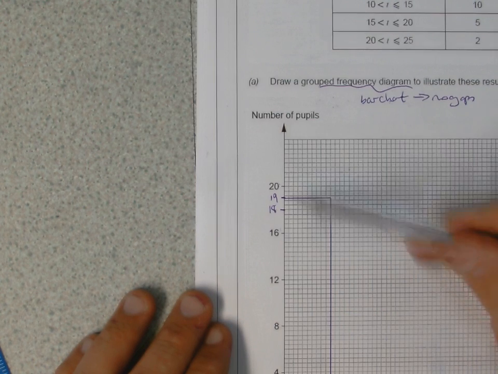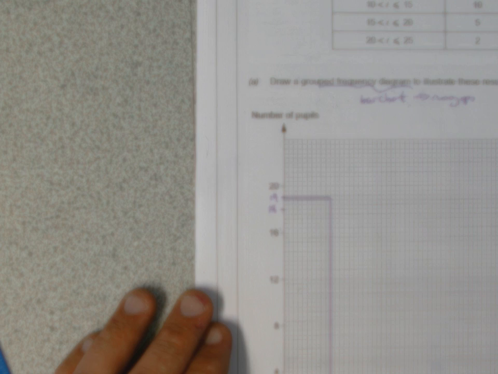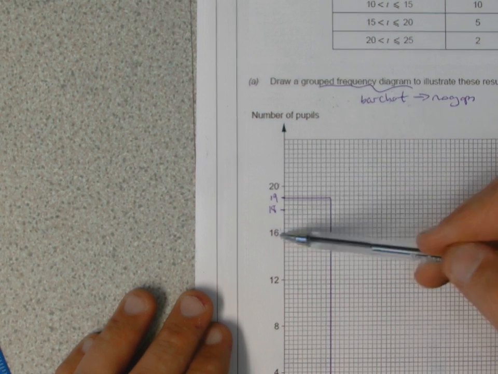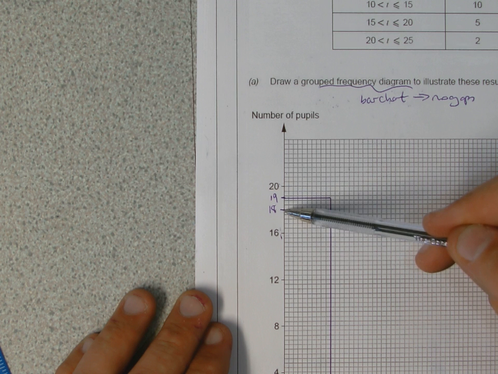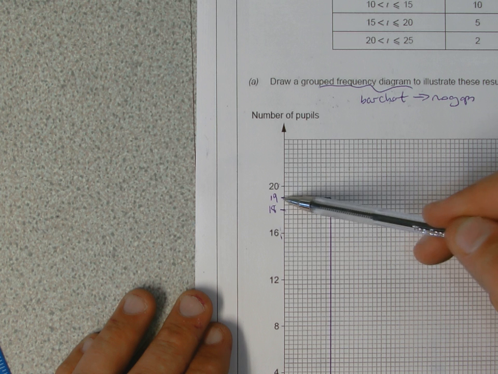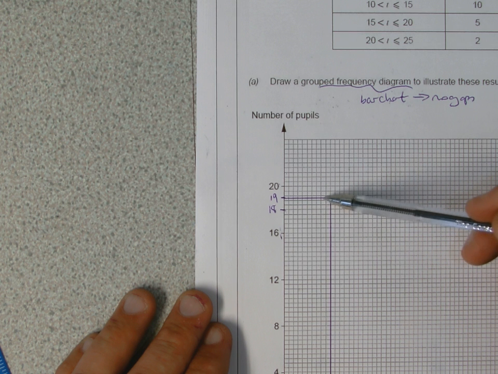There's 16, there's 20. 18's in the middle of that, and between 18 and 20, 19's in the middle. It's important you get it right. You have to go halfway between the squares or you won't get the marks.